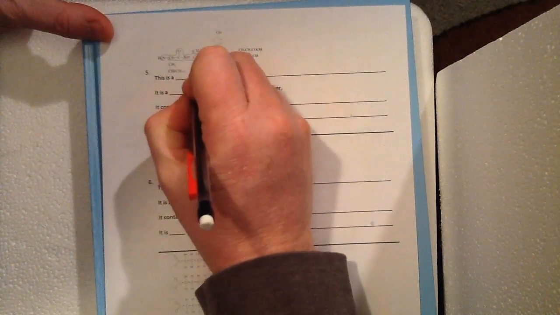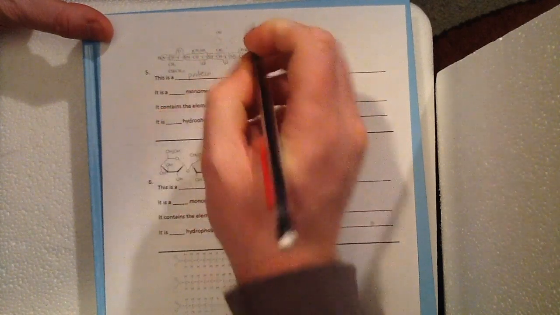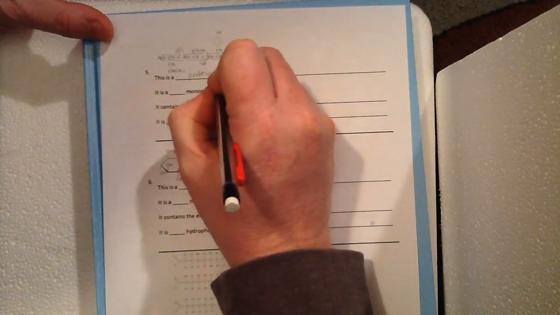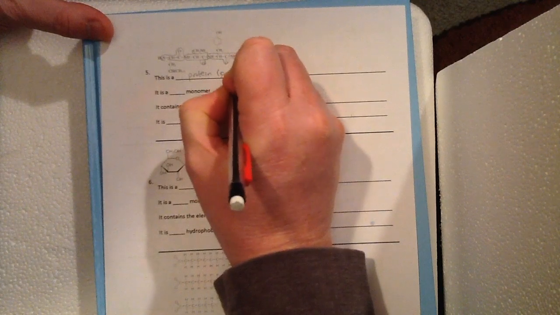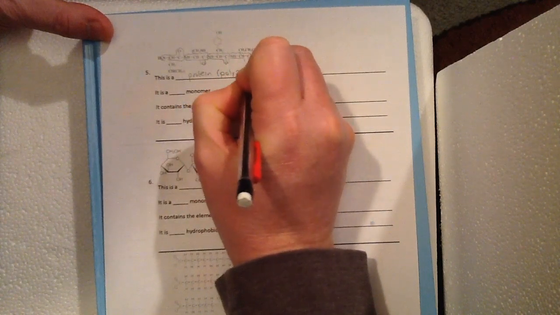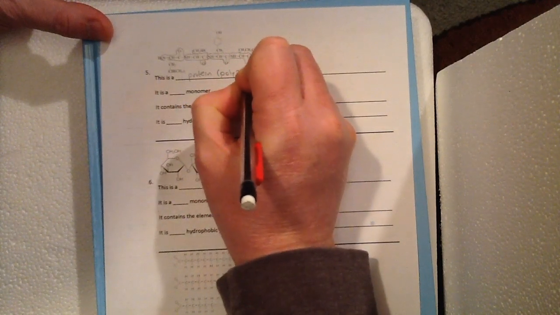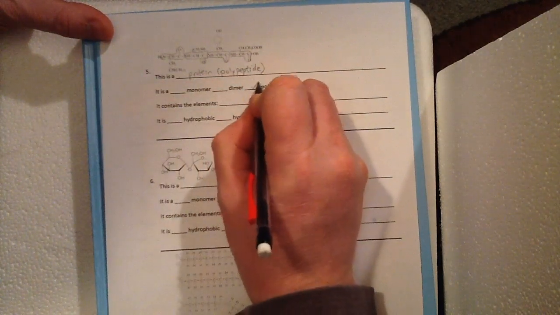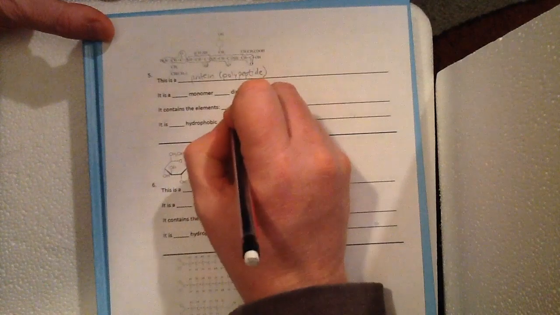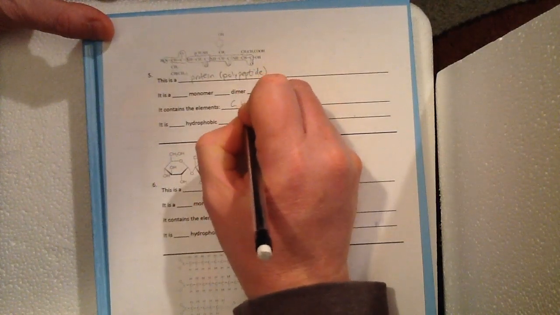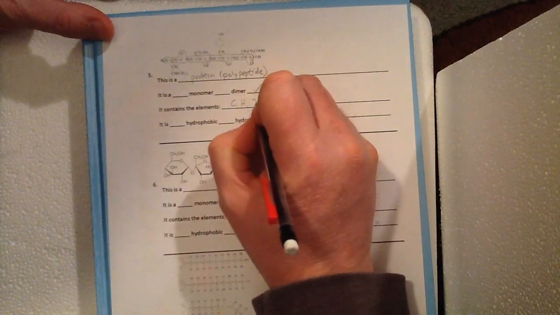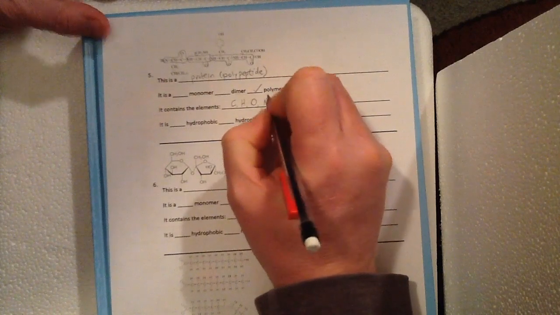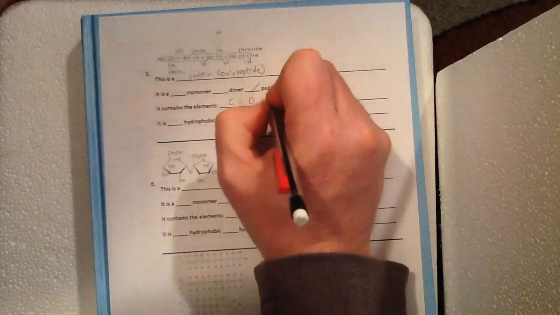So this is a protein. I know because of what it contains. A protein is also called a polypeptide. This particular one is a polymer. It contains the elements carbon, hydrogen, oxygen, nitrogen, and in this particular case also has sulfur.